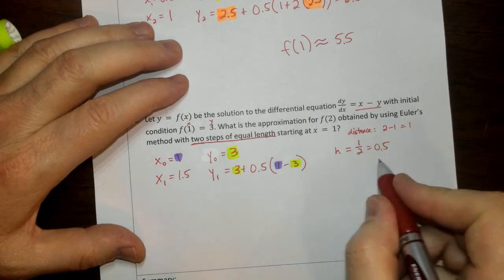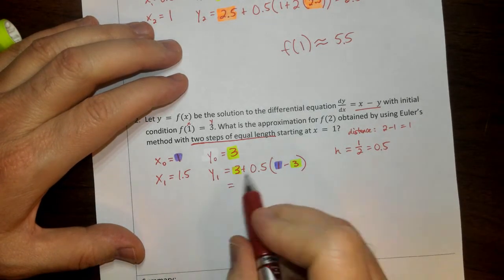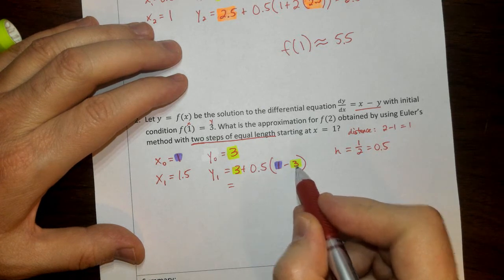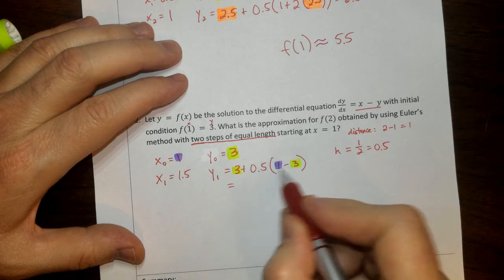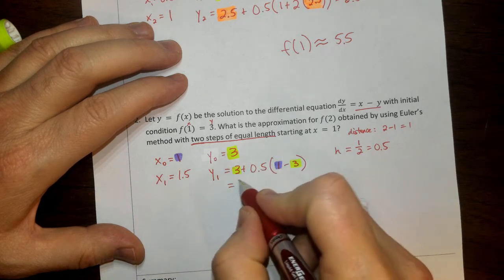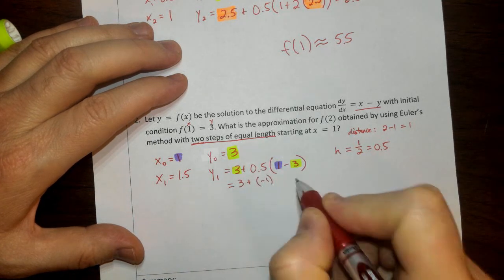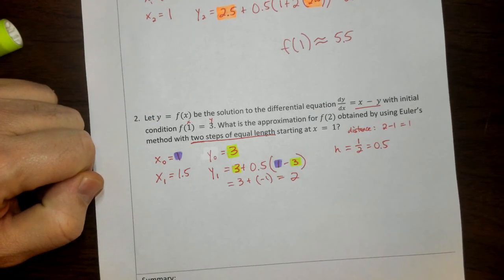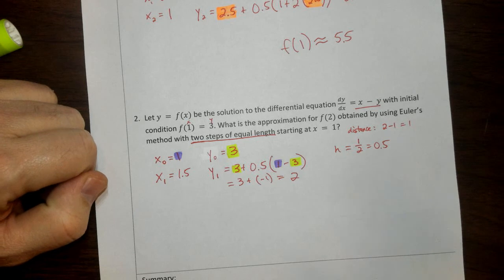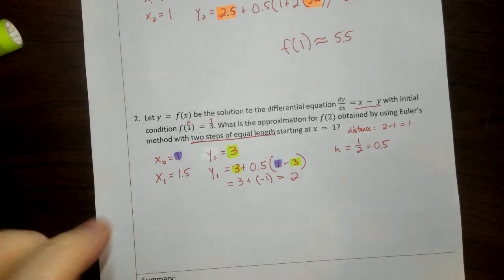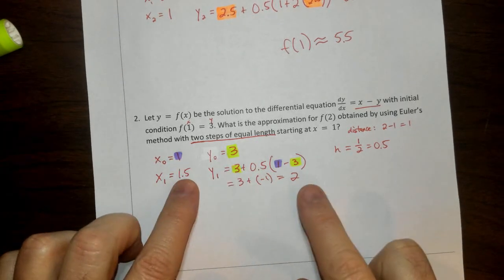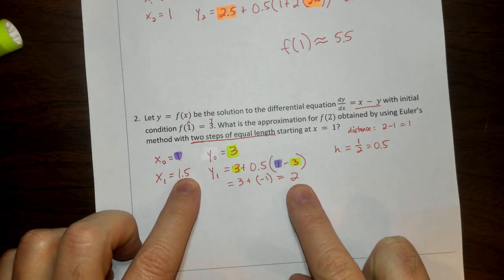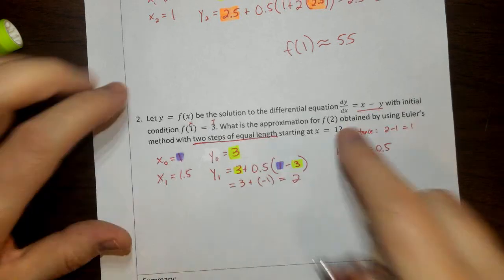I'm just going to do a new line for this one. This is 0.5 times 1 minus 3, that's -2. -2 times 0.5 is half of -2, that's -1. So we've got 3 plus -1, or in other words, 2 is the result. 2 is the new y value where we're at. So our new intermediate coordinate point, we started at 1, 3, now we're at 1.5, 2. We wanted to get to f of 2, so we need an x value of 2 now.